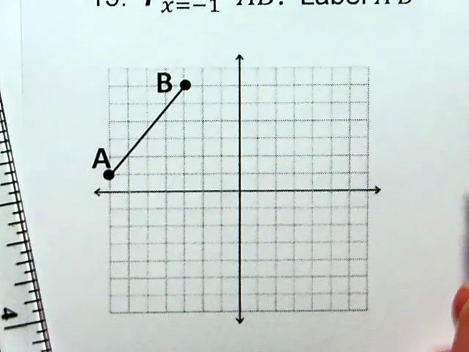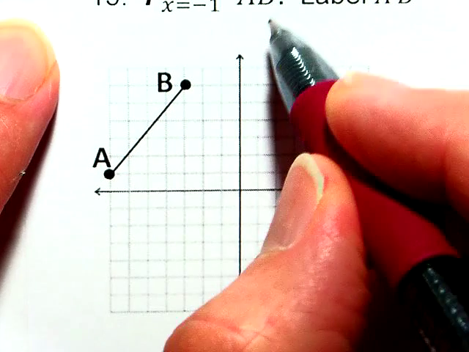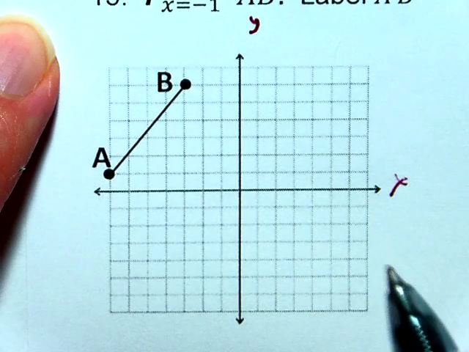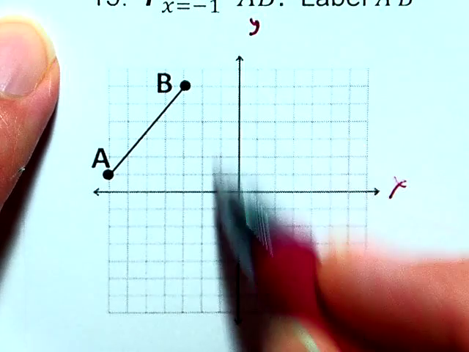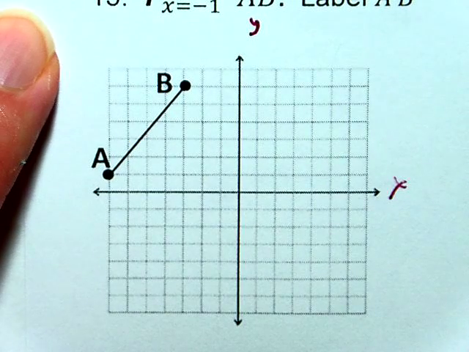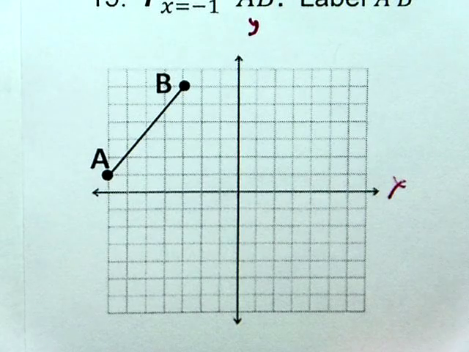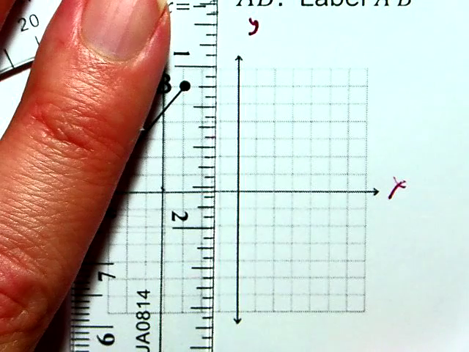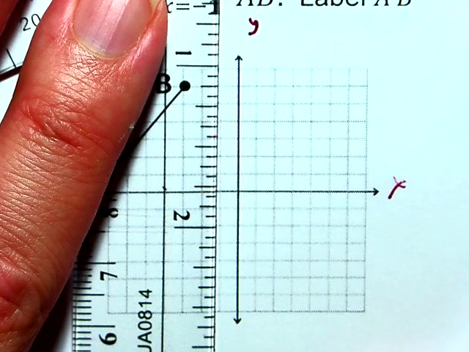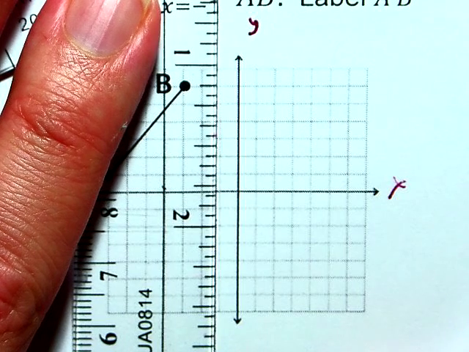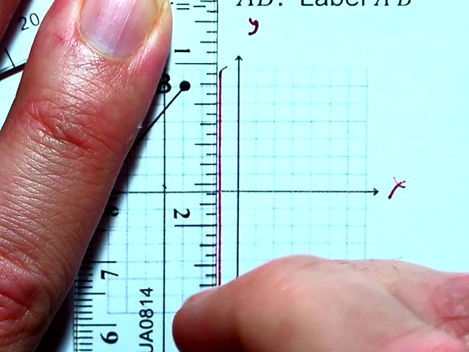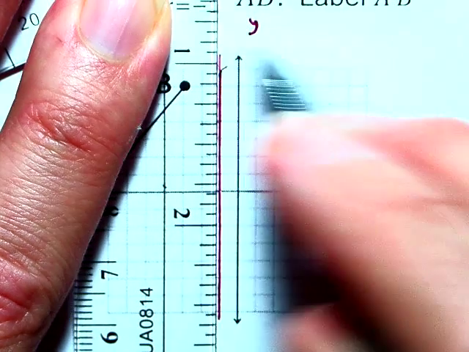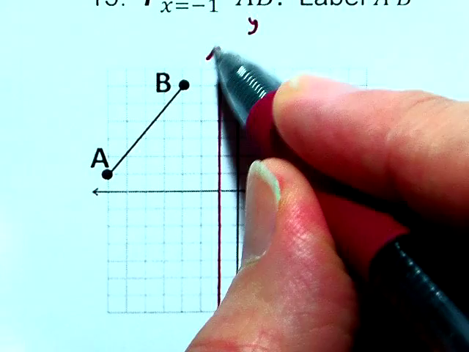Remember, this is the x-axis here, y-axis up above, and x equals -1 is the line that is parallel to the y-axis but 1 unit to the left of the y-axis. So let's draw in the line x equals -1. That is going to be our mirror line, our reflection line.